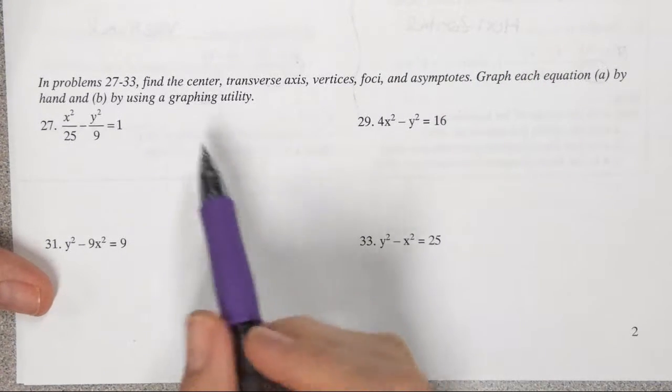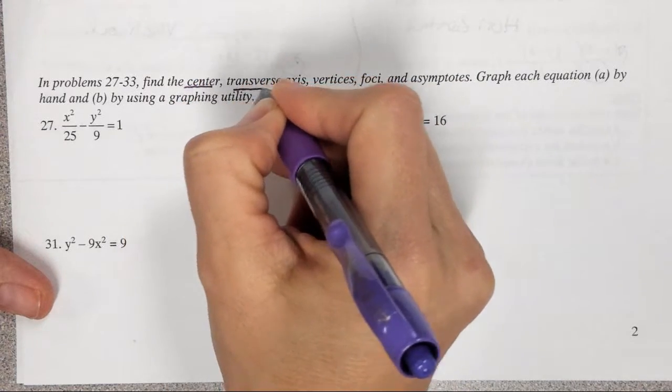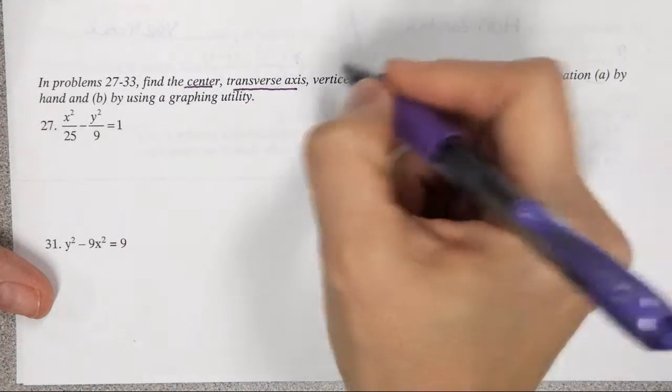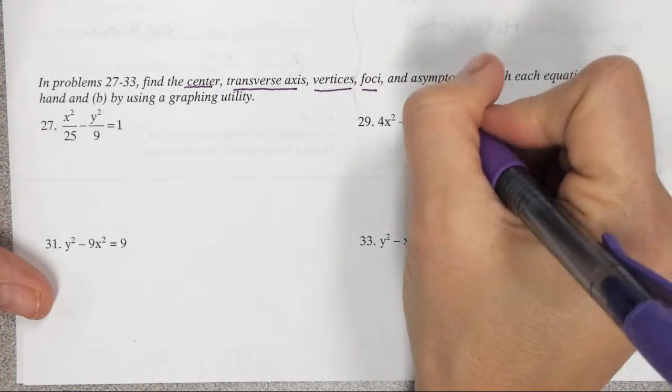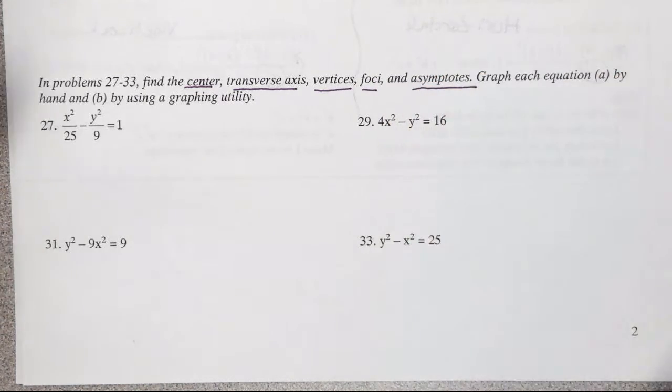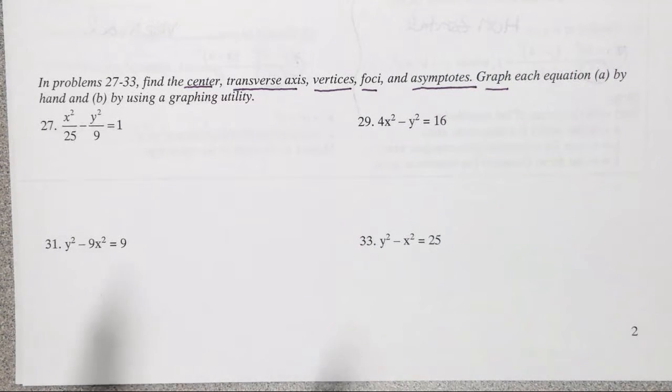So on 27, they asked me to do several things. They want me to find the center. They want me to name the transverse axis. They want me to label the vertices, the foci, and they want me to write the equation for the asymptotes. And they want me to graph it. I have to do a lot of little things on this one problem.